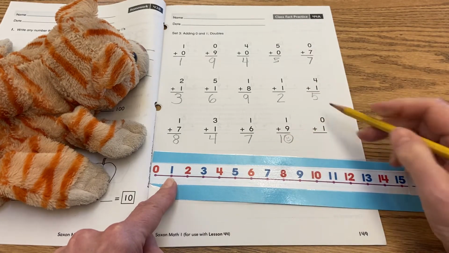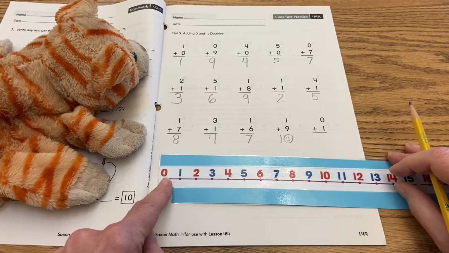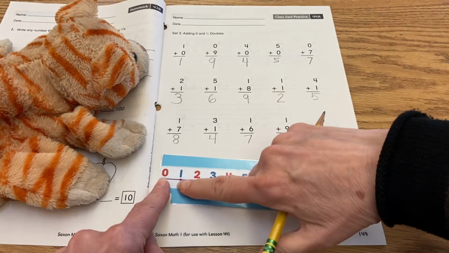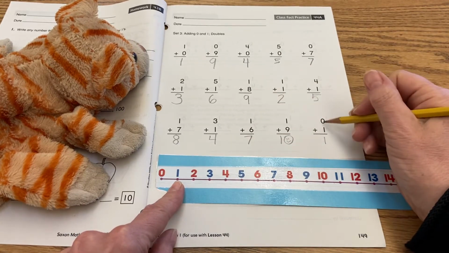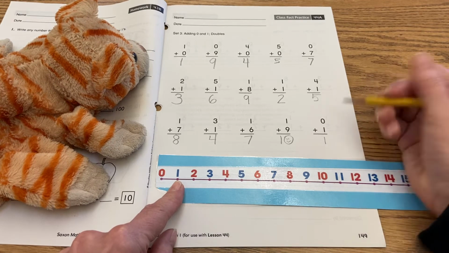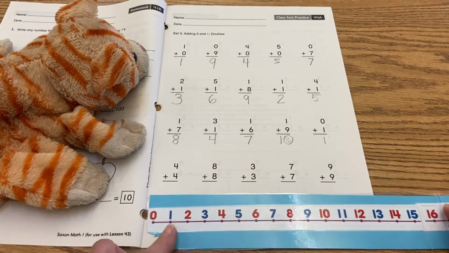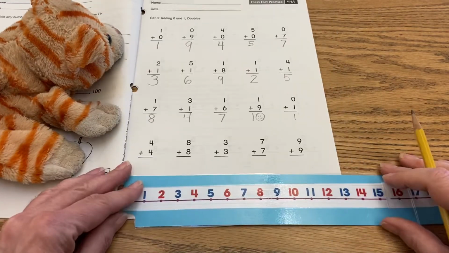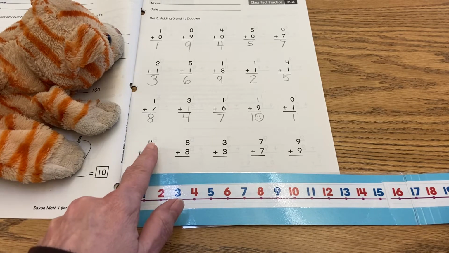And they threw in a 0 right here, a 0 plus 1. So I could show you right here, if I'm on 0 and I move over 1 space, I land on the number 1. But also because the 1 and 0 are together, the number will not change, so 0 plus 1 is 1. Now down here we're doing doubles, so it's really helpful to have your number line to do the doubles. So the first one reads 4 plus 4.